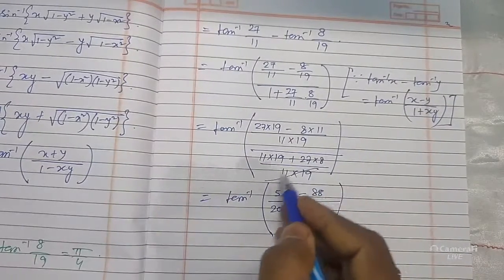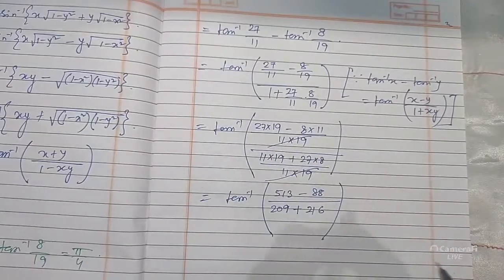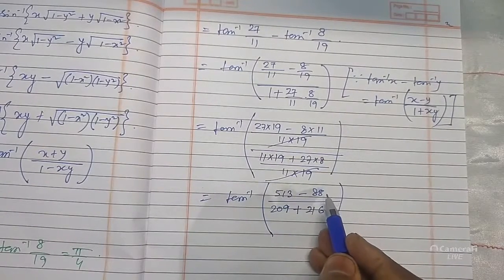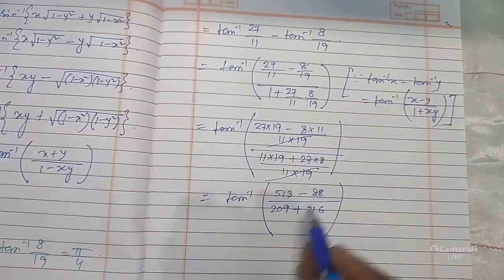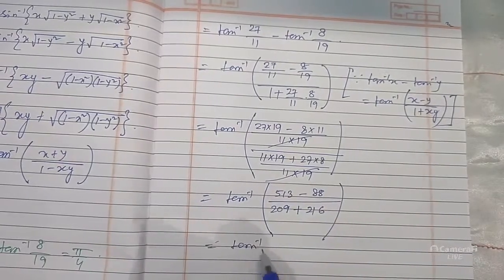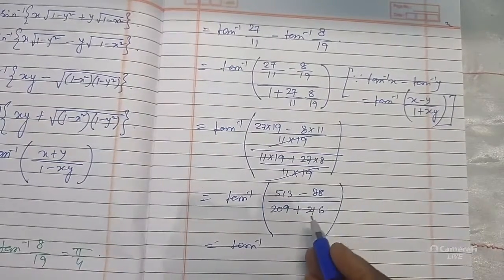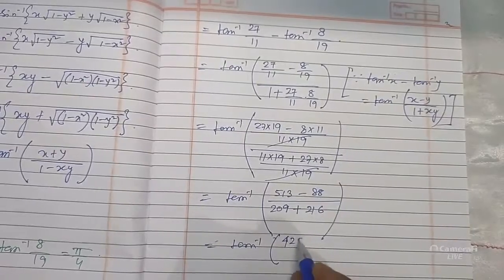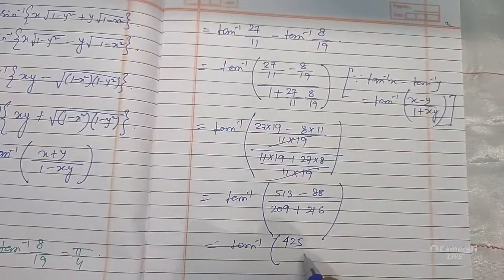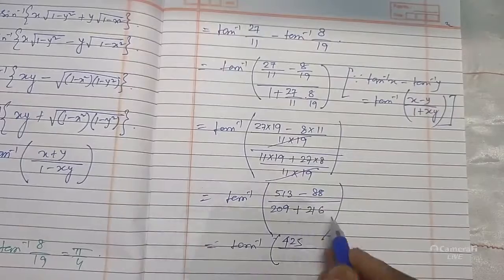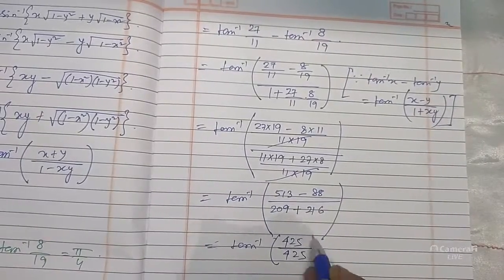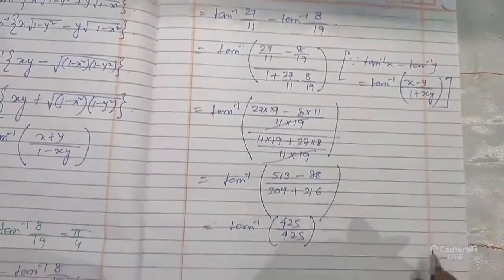This 11 into 19 cancelled. So here we have tan inverse of 425, and here also we have 425, that is 1.